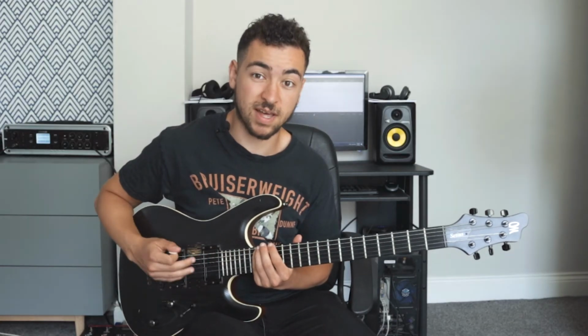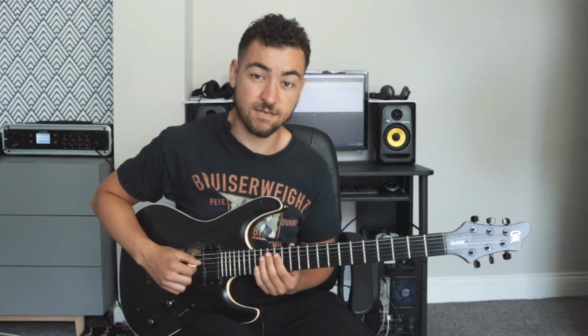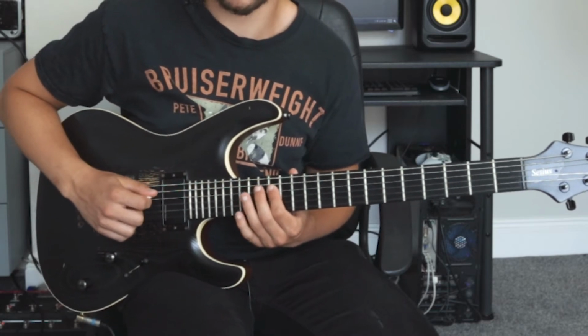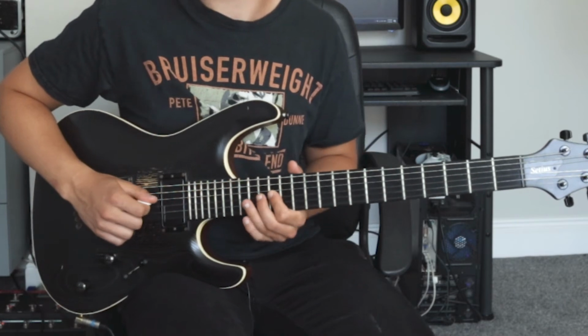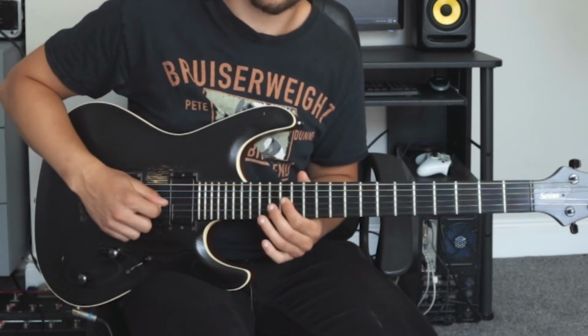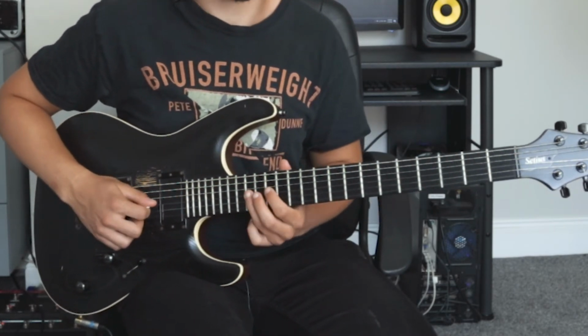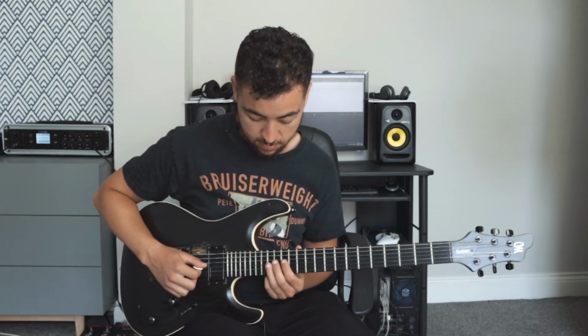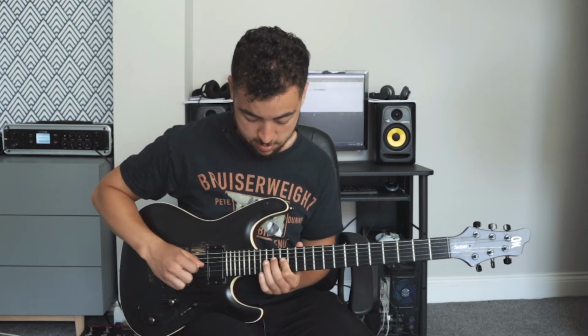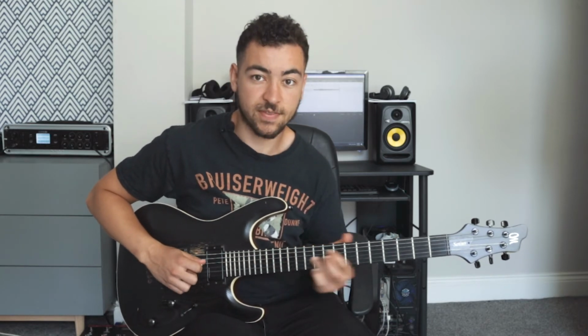Then we move to quintuplet 8th notes and play 14 on the D string, 16 on the D string, 14 on the G string, 16 on the D string, 14 on the G string, and then resolve on 16 of the G string. So that's what it sounds like.